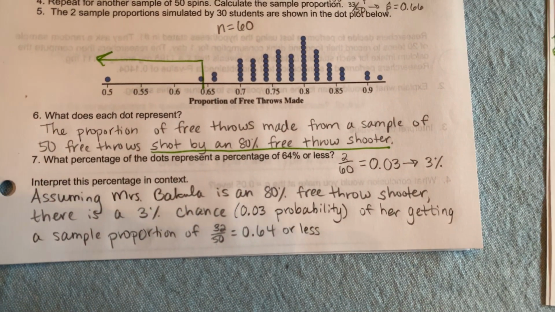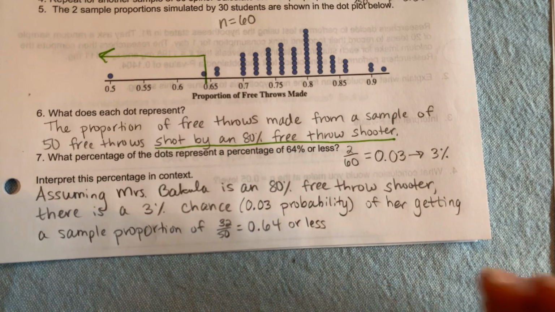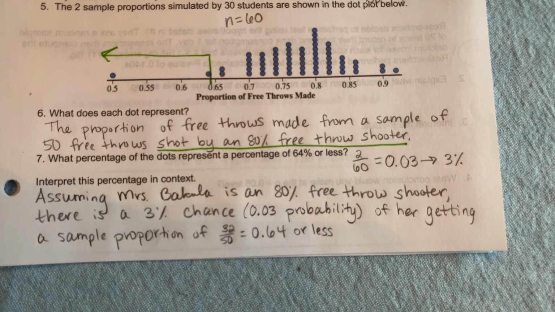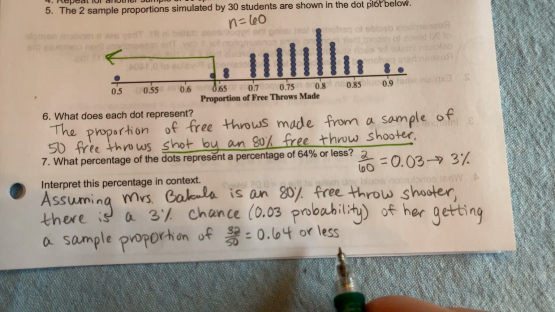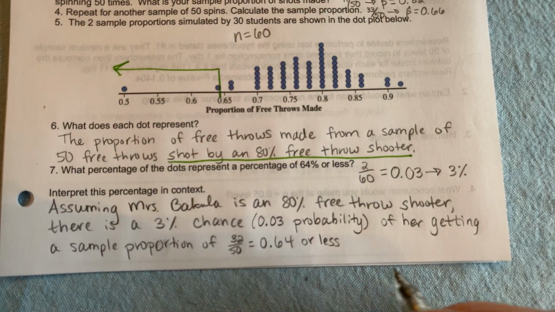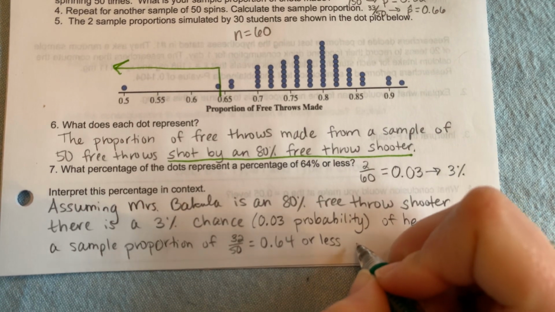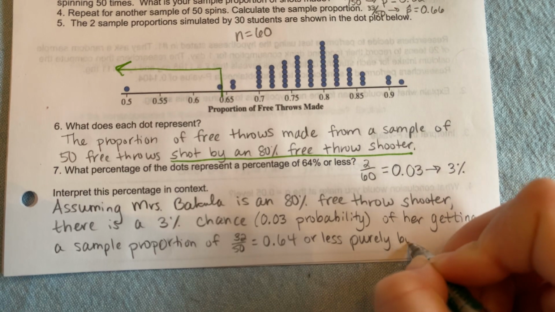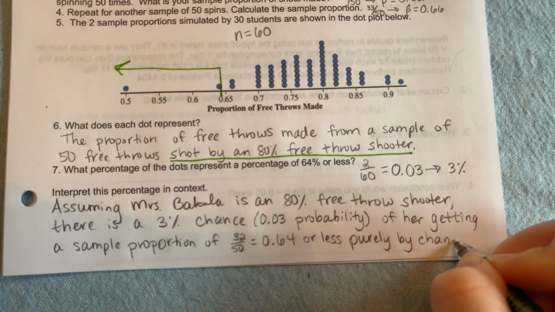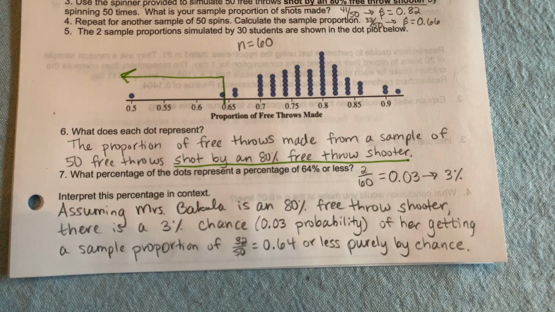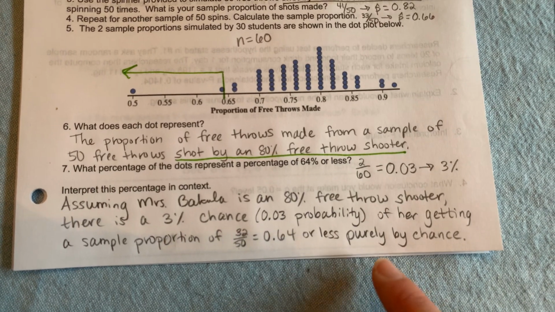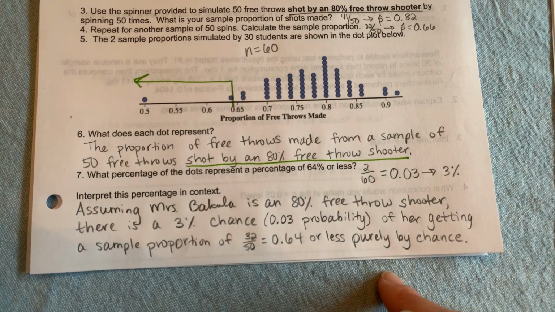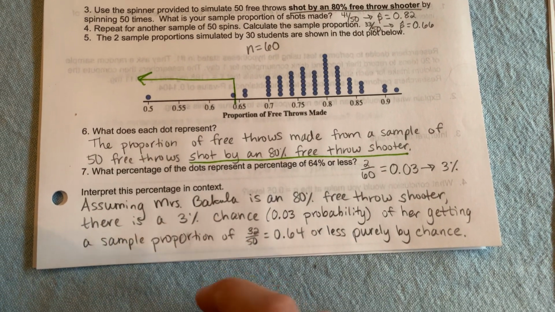We always put that or more extreme. So it's always going to be or less. Sometimes it'll be or more, but you always have to write one of those two. In this case, less than 0.64 would be more extreme. So a sample proportion of 32 out of 50 equal to 0.64 or less, purely by chance, right? In that first assumption, we're assuming that she is an 80% free throw shooter, and these results just happen by chance. So that percentage tells us the likelihood that that would happen purely by chance. Ooh, 3% is pretty low.